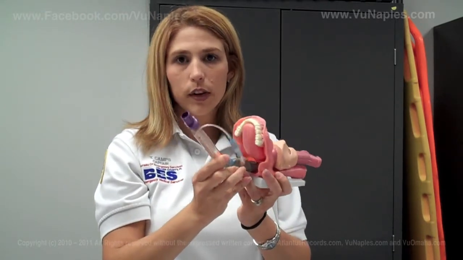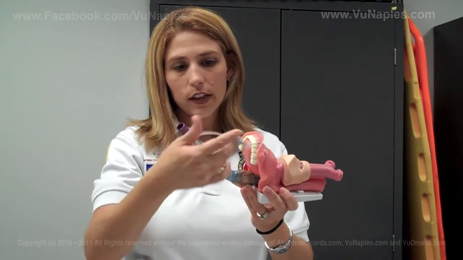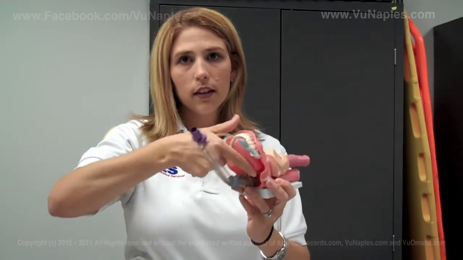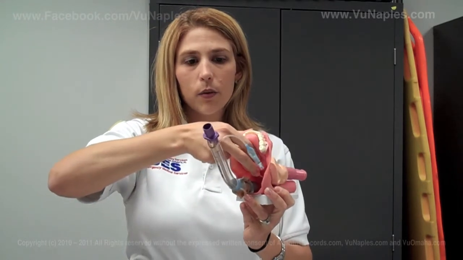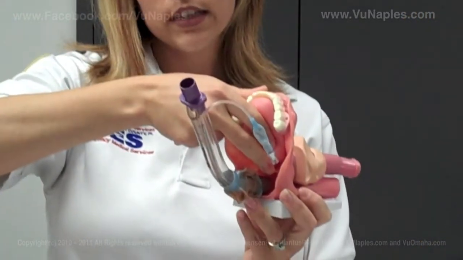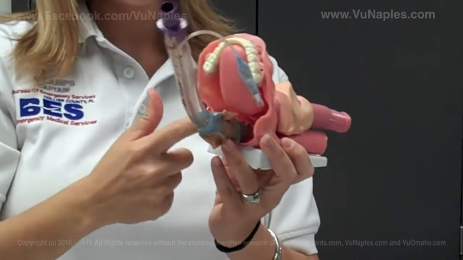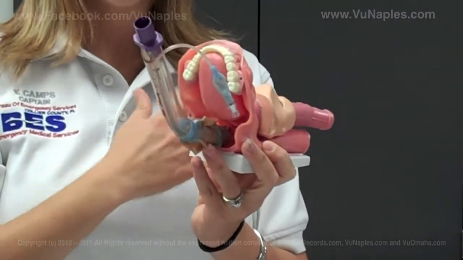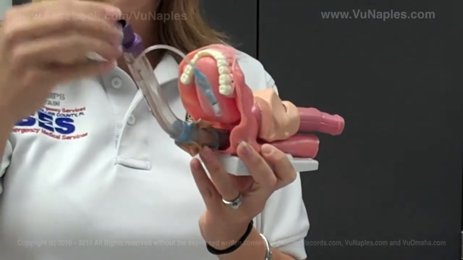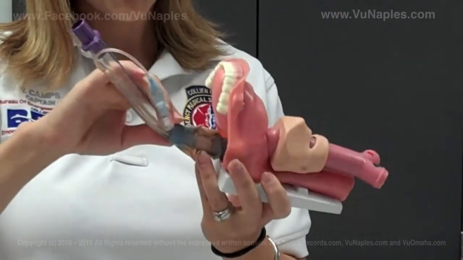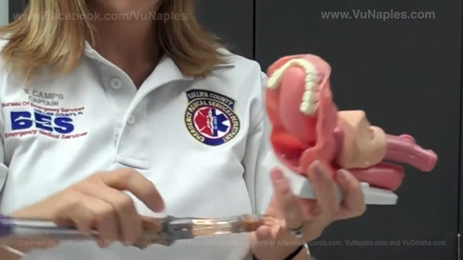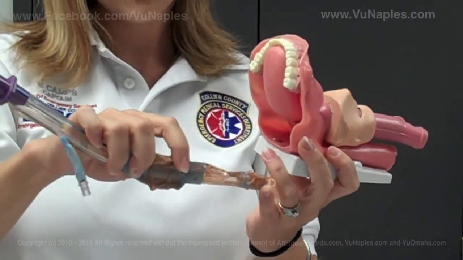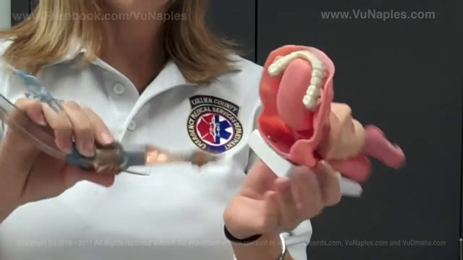When you inflate the bulb, it pushes up on the tongue and clears the area where your trachea is, and it also plugs up your esophagus so the food or vomit does not come out. Then by bagging the tube, air comes out of this section right here and into the trachea in a passive manner.